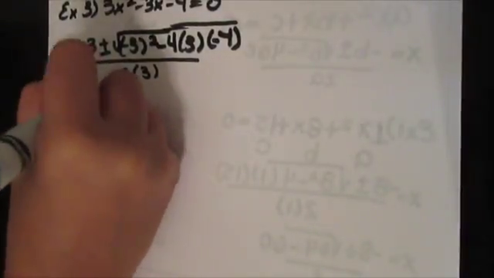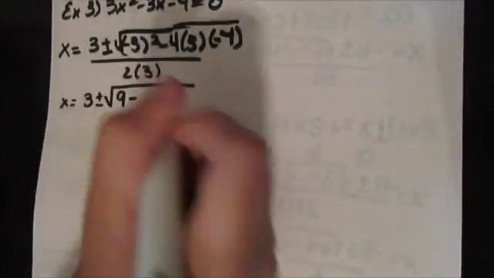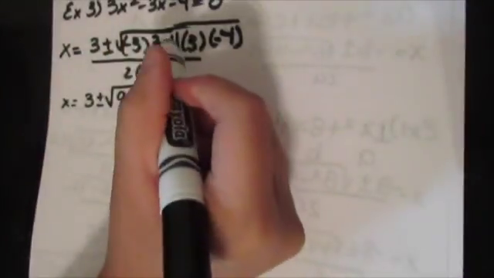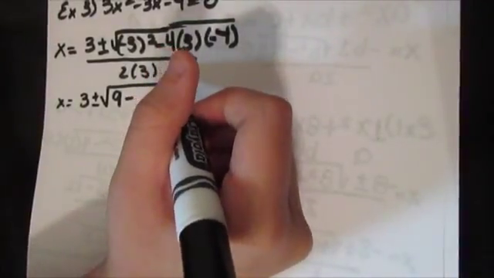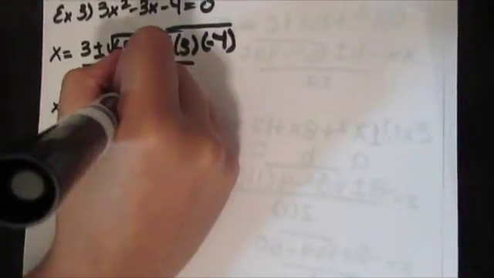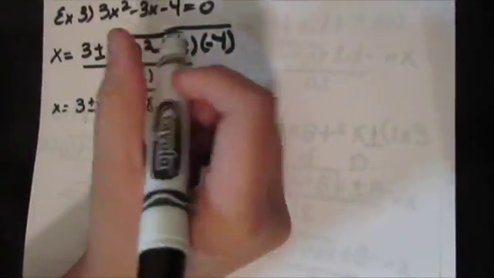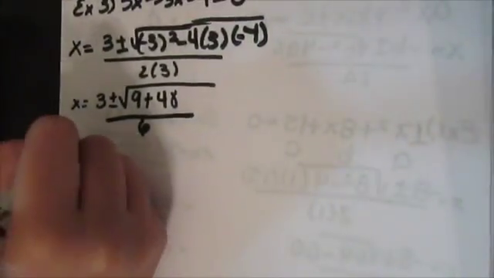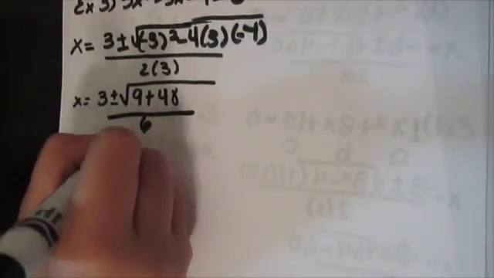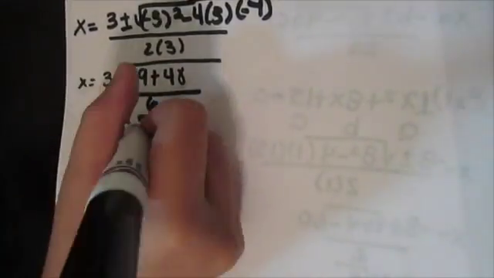This would equal the square root of 9 minus 4 times 3, which is 12, times negative 4, which is positive 48 because a negative and a negative will equal a positive, over 6, and x would equal 3 plus minus the square root of 57 over 6.